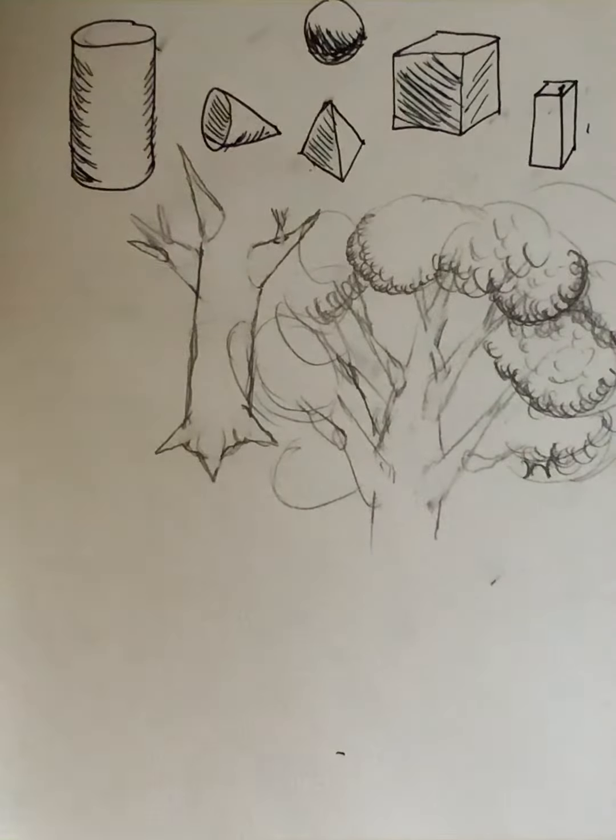I was talking about, and this is in a series of videos on how to use geometric shapes to create organic shapes or organic forms, because these are three-dimensional. They have height, width, and depth. We were creating texture on our tree.